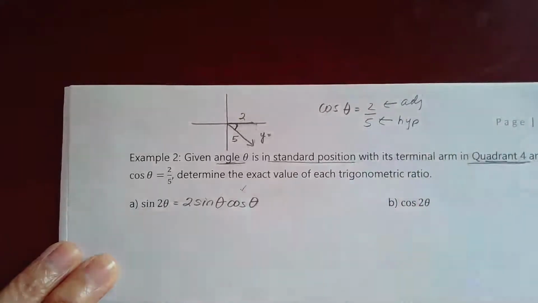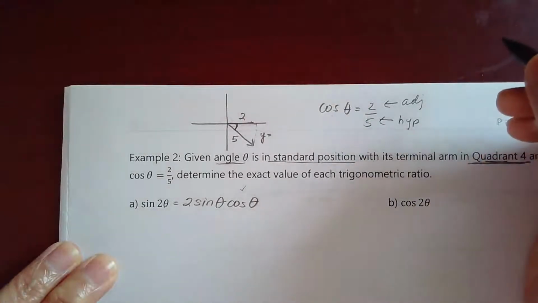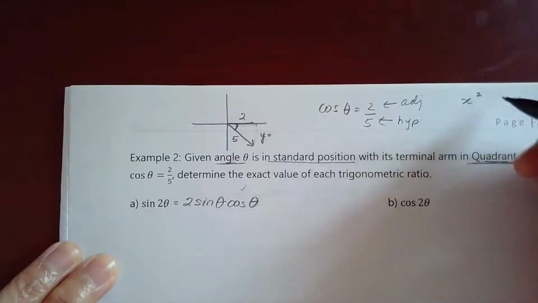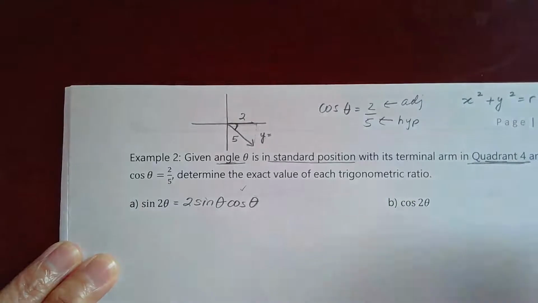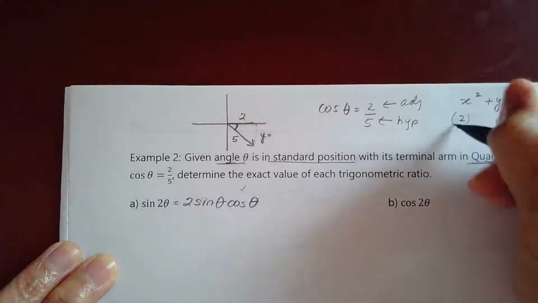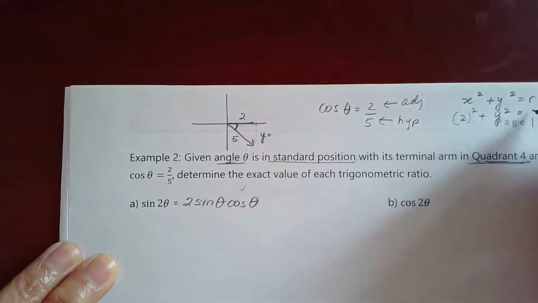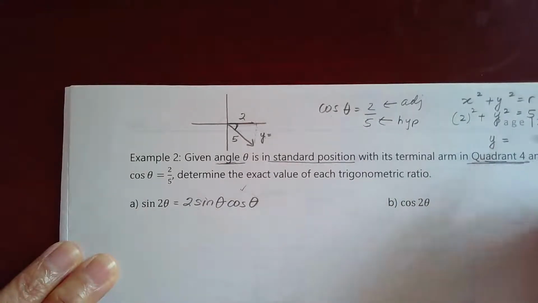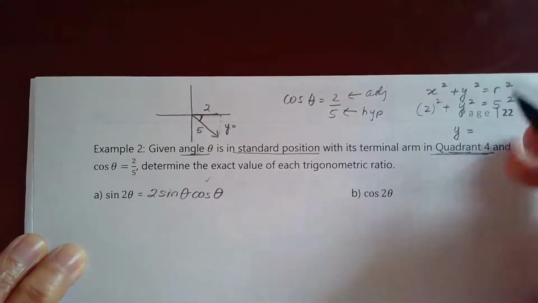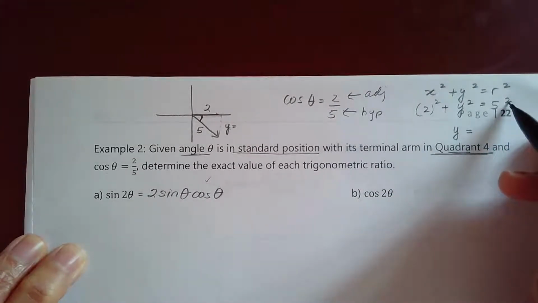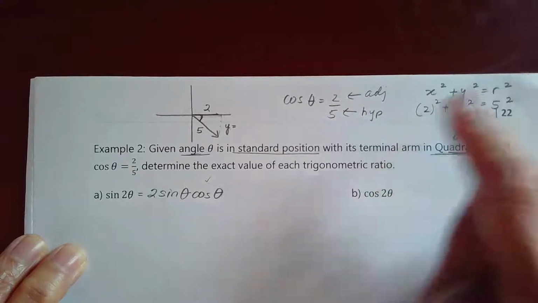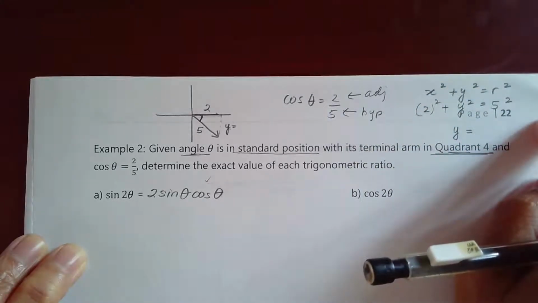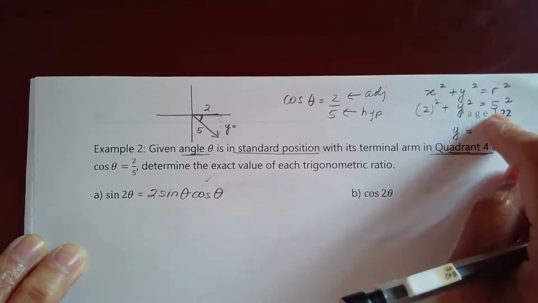I'll do it over here so we have lots of room. How can we figure out the y? x squared plus y squared is equal to r squared. 2 squared plus y squared is equal to 5 squared. 5 squared gives us 25, and I take this 2 squared to the other side, so 25 minus 4, so we're down to 21.